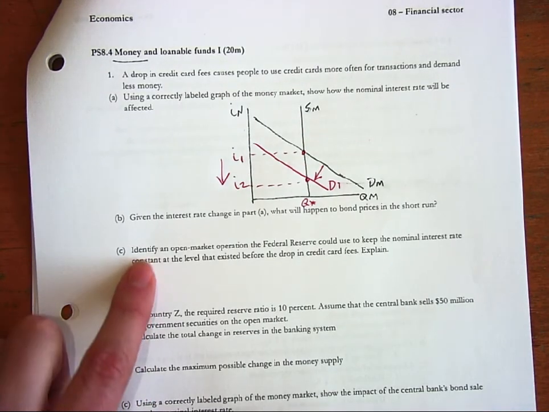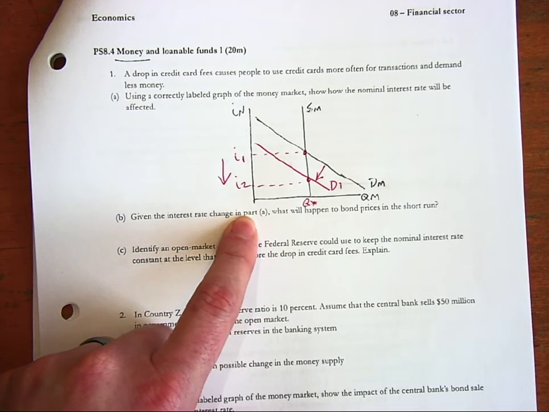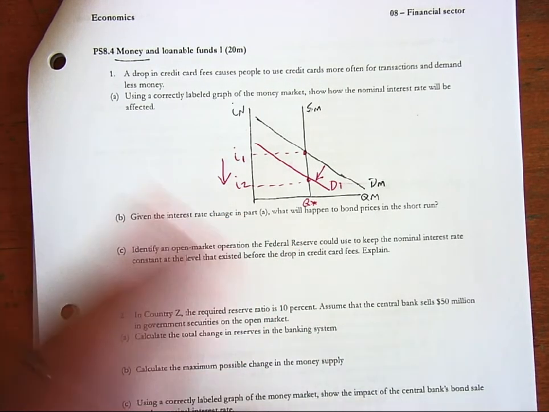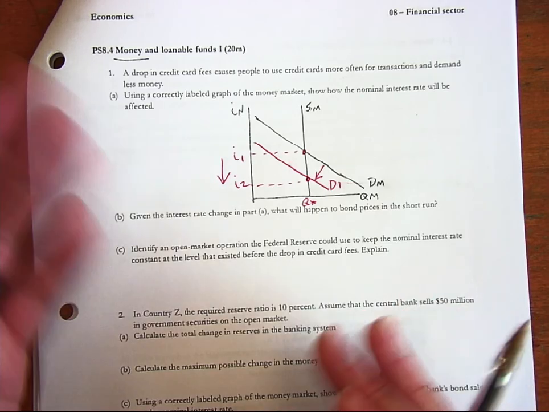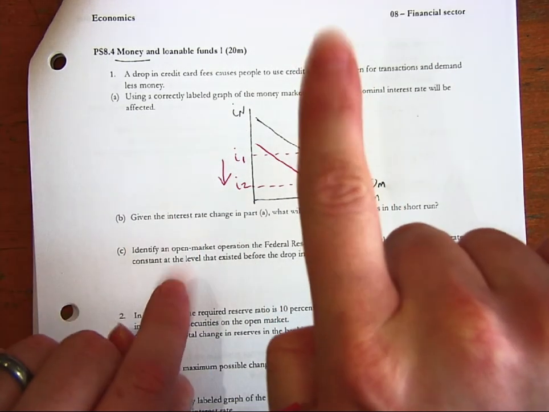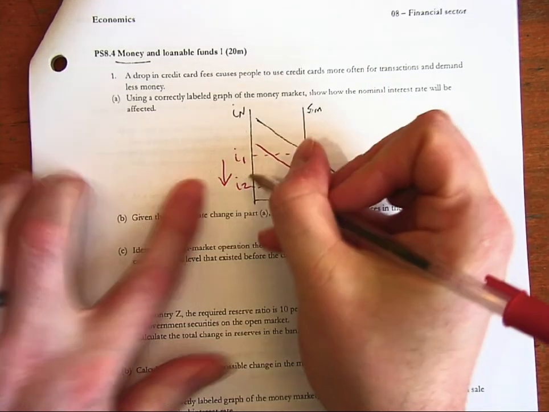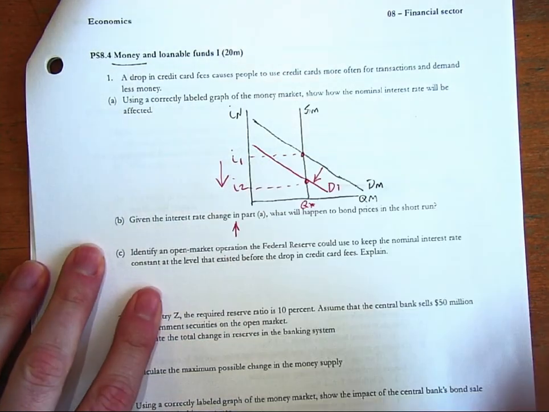Now it says for part B, given the interest rate change in part A, what will happen to bond prices? Well, in the last video we learned that bond prices and interest rates are inversely related, right? Then when one goes up, the other one goes down. So if interest rates are going down, bond prices go up.